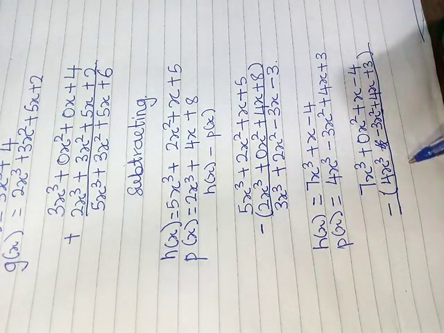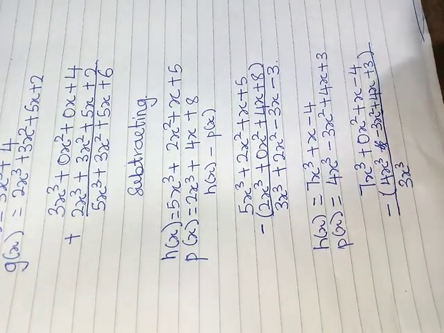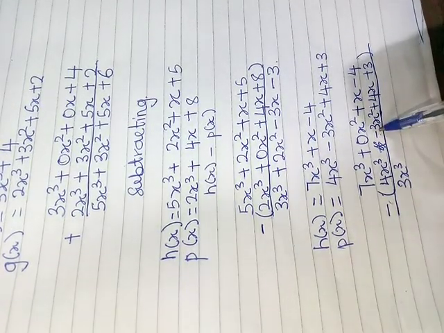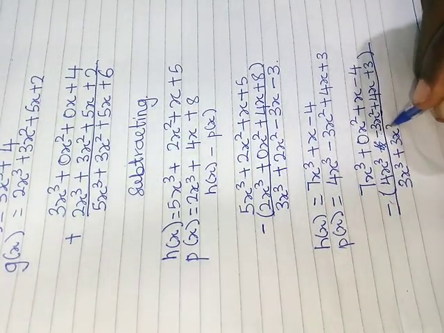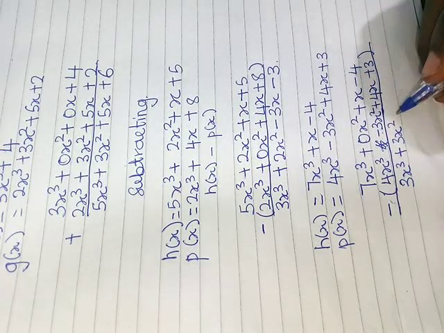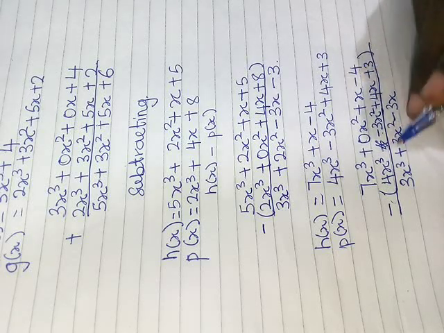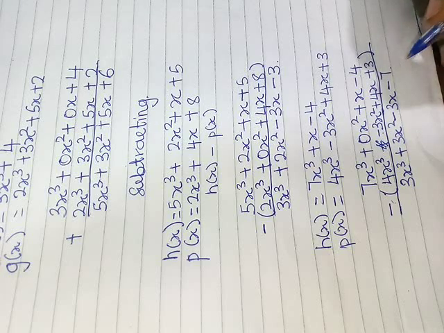Now let's see. 7x cubed minus 4x cubed will be 3x cubed. Then 0x squared minus 3x squared. Negative times negative is positive. So we obtain plus 3x squared. Then x minus 4x will be minus 3x. Then negative 4 minus positive 3 will give us negative 7.